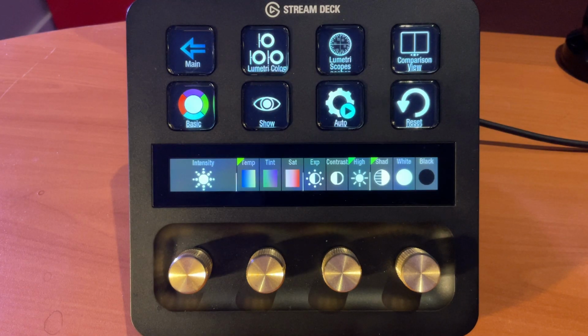So on the first page of the color panel here, you can see the keys. Along the top, we've got the Lumetri color panel, the scopes, and a comparison view. Those are just shortcuts that you can press, and they work as long as you've got our shortcut file loaded. They work fine. Now the second row, we're going to assign the positions of these different items. The first you can see is basic.